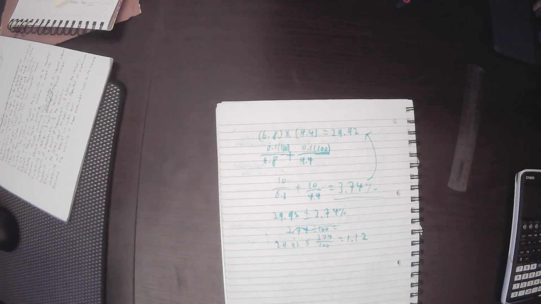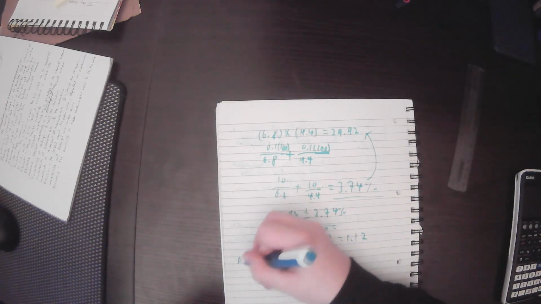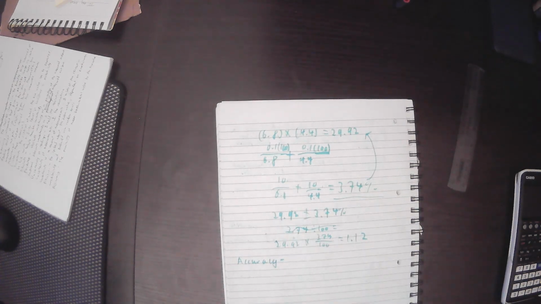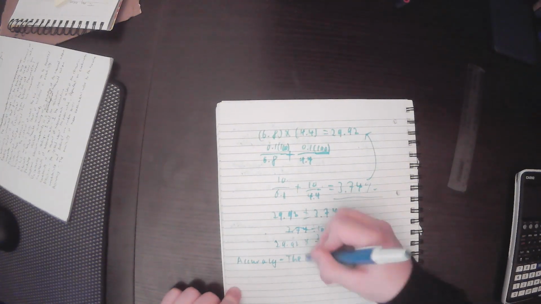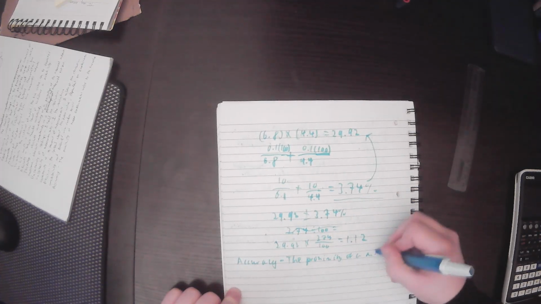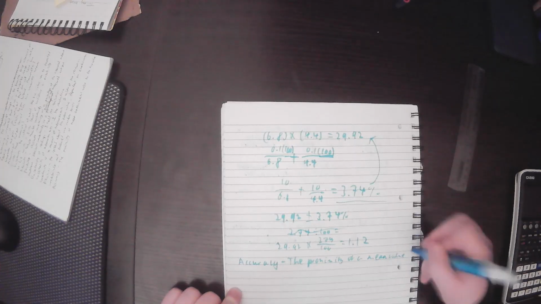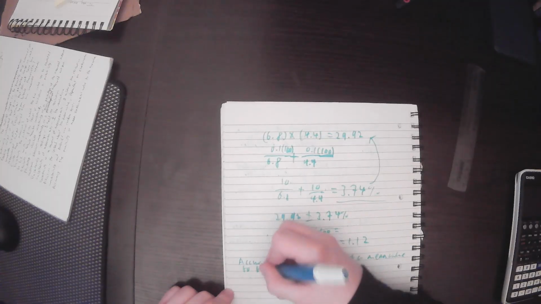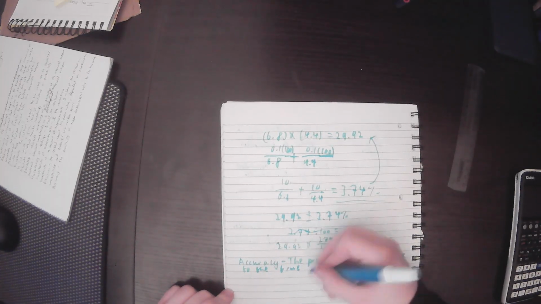We have one final thing that we need to get sorted out, and those are accuracy and precision. These two words are not interchangeable, and I've had many warnings about the fact that these two words are not interchangeable. Accuracy is the proximity of a mean value, or any value for that matter, but typically a mean experimental value to the true value.